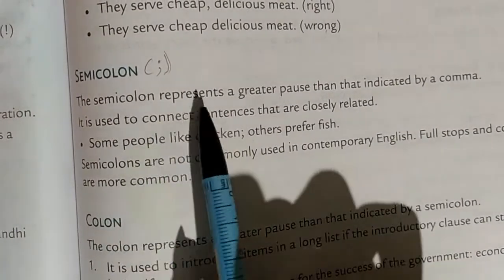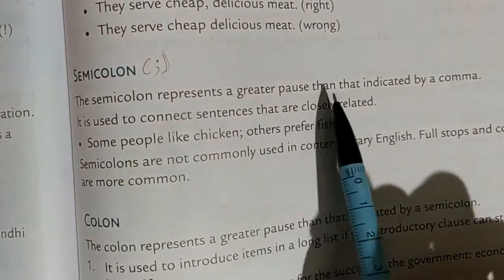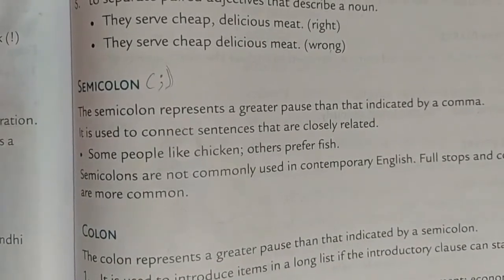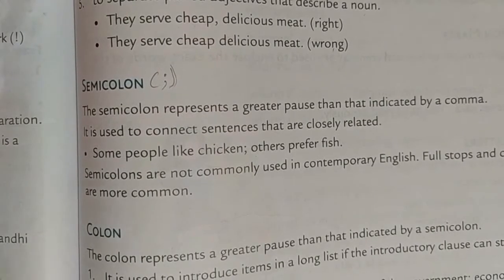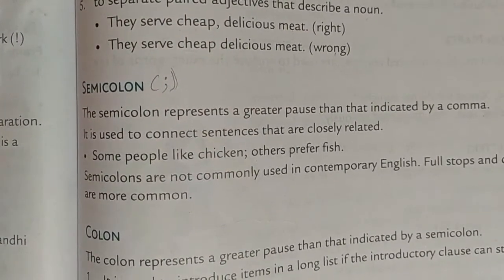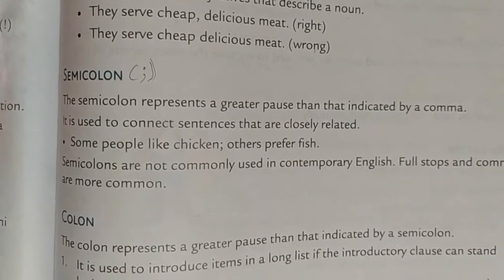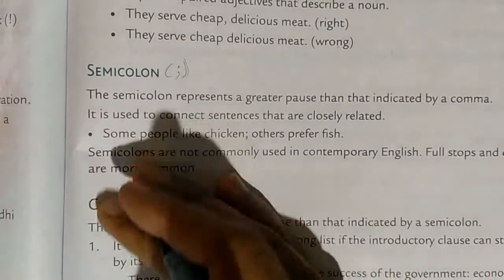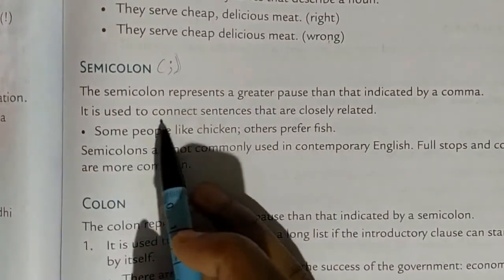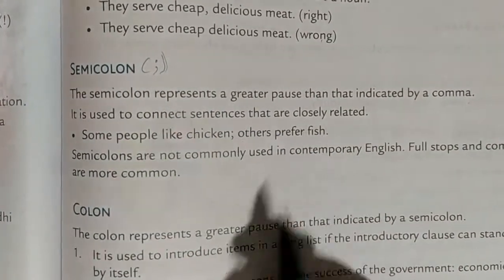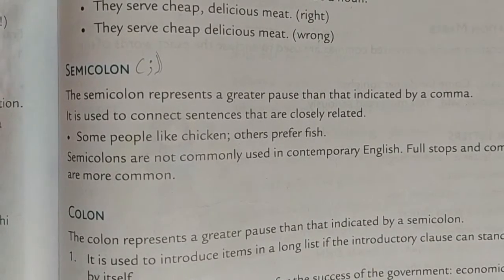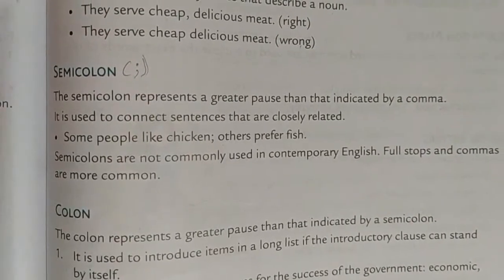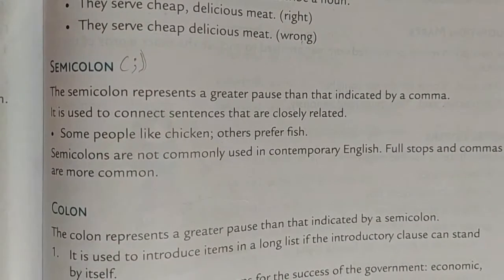The semicolon represents a greater pause than that indicated by a comma. A comma is a very short pause, but this pause is greater than a comma. It is used to connect sentences that are closely related. It is used to connect sentences that are very closely related to each other. That means the meaning of the sentences is almost the same. They are related to each other.